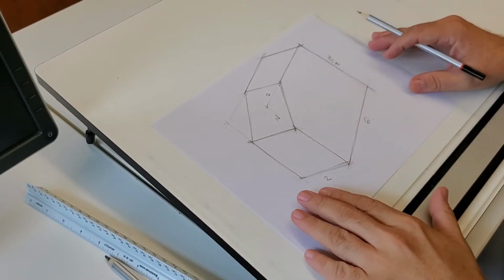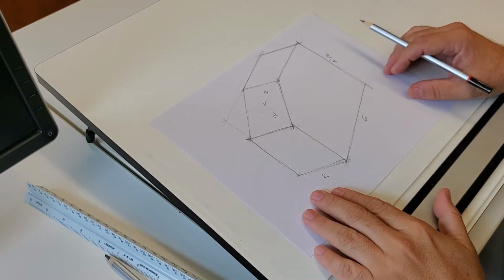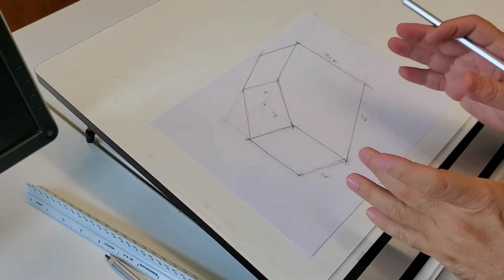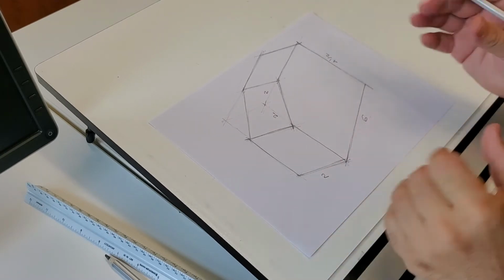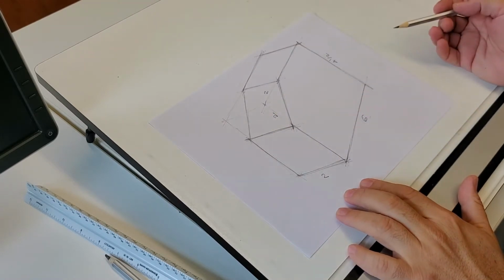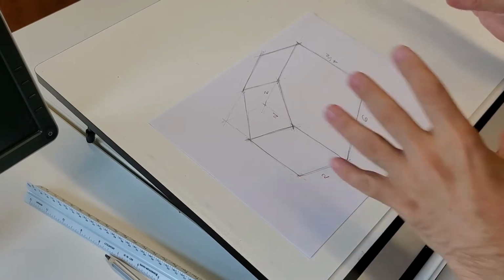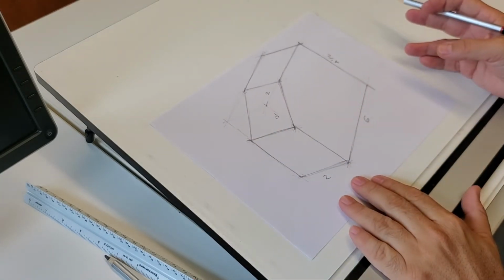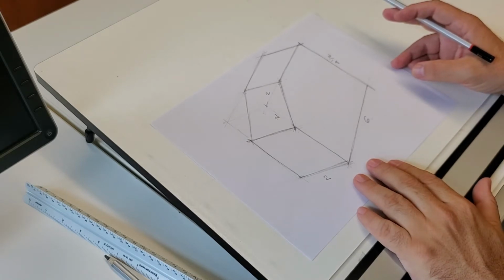So here is what we are going to draw. This is an isometric view of the object. It's a very simple one. Basically it consists of a rectangular box that has an inclined surface on one side. That surface helps you better understand the placement of the objects or the views on the paper.